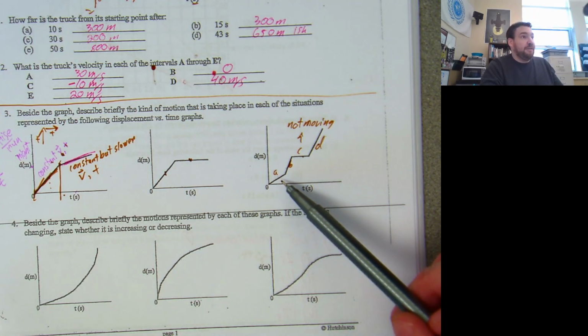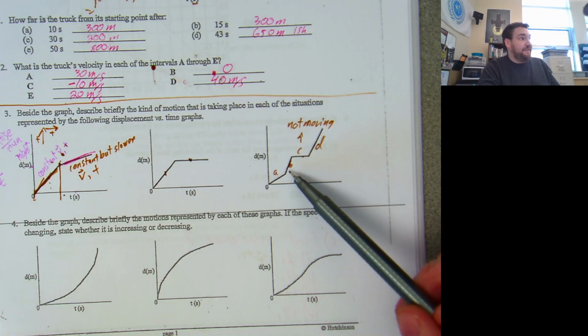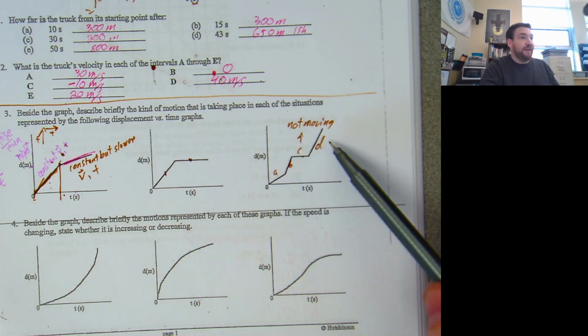So A is constant positive V, and it's the slowest of the three. B is constant positive velocity, and it's the fastest. D is constant positive velocity, and it's the middle speed of the three that are moving.